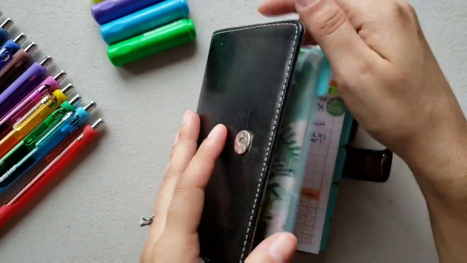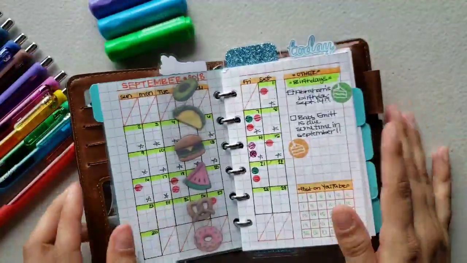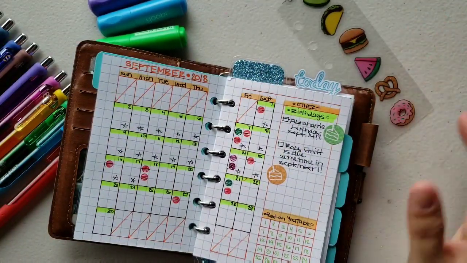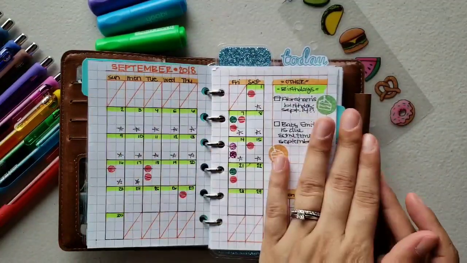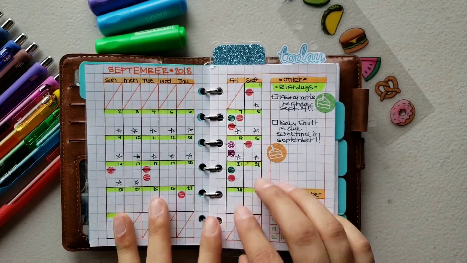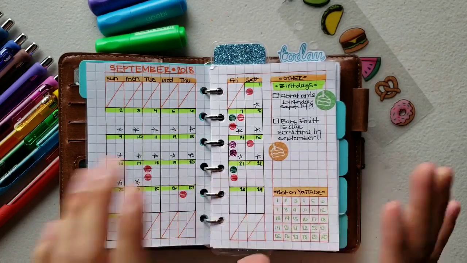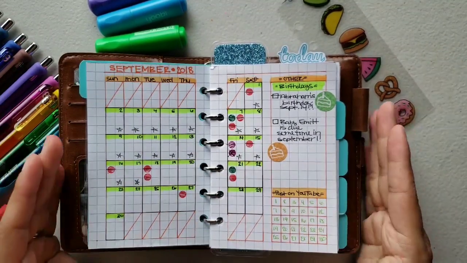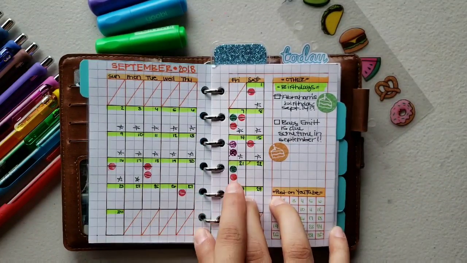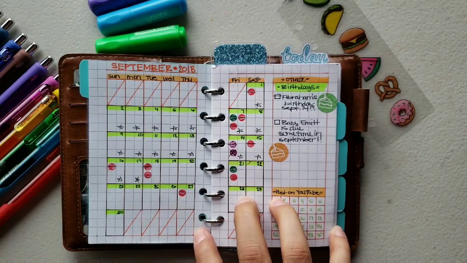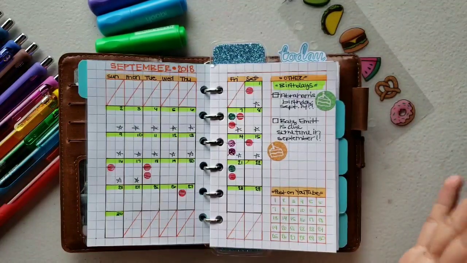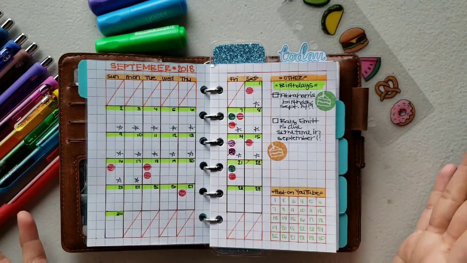Let me show you. Take my tab out. This is my month spread, my monthly spread within the calendar section of my planner. Okay, and this is what I mean by color coding. I know there's a lot of color going on right now, but I'm just going to briefly show you how it is currently in my planner for the month of September, and then I'm going to show you how you can apply this with a different spread. So this is what it looks like in my planner, currently for the month of September 2018.